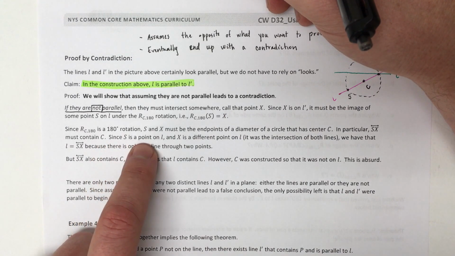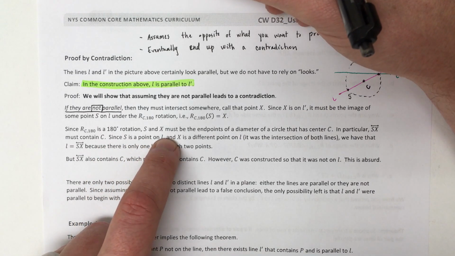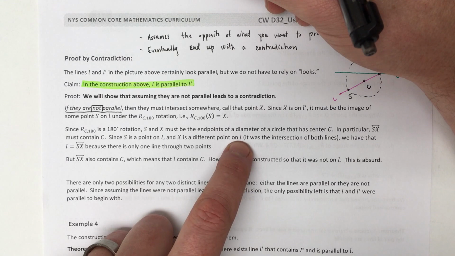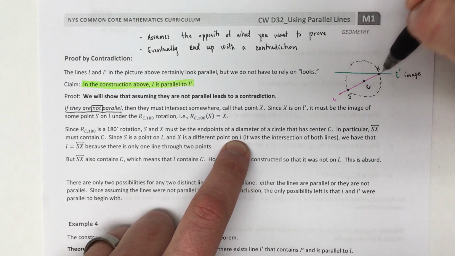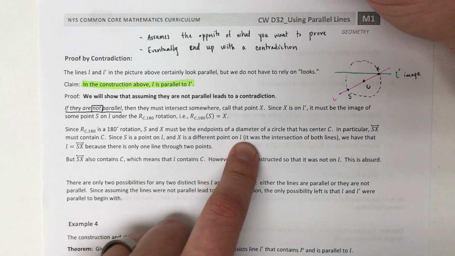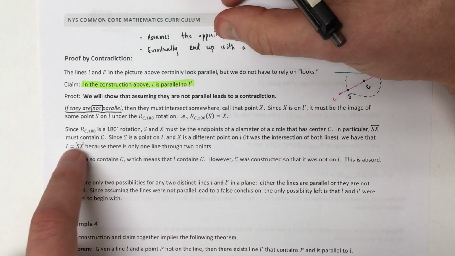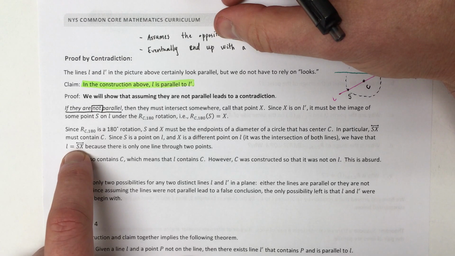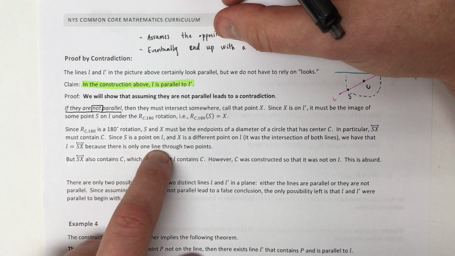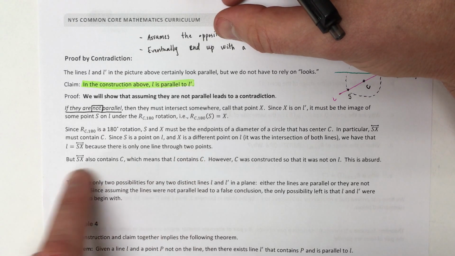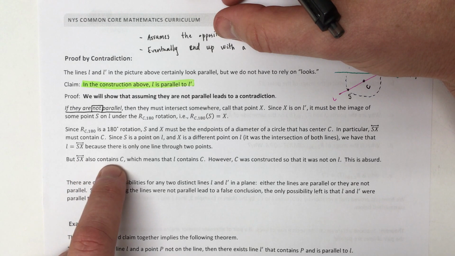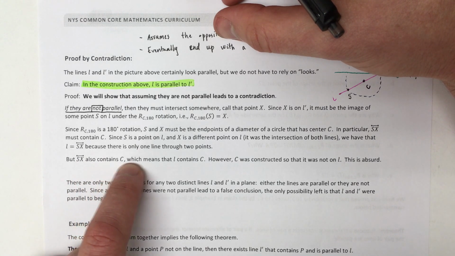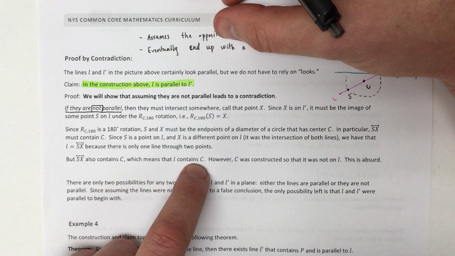Since S is a point on line L, and X is a different point on line L, because remember, we assumed that they intersected, and we claimed that this was the intersection point of the two. We have that line L is equivalent to the line SX, because there is only one line through two points. But the line SX contains C, which means the line L contains C.